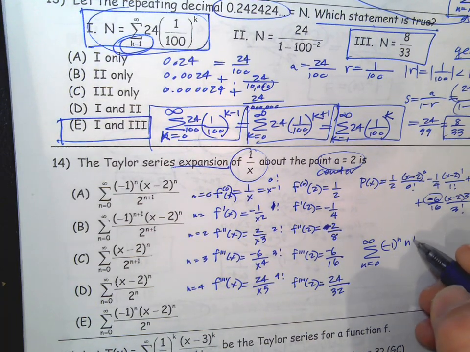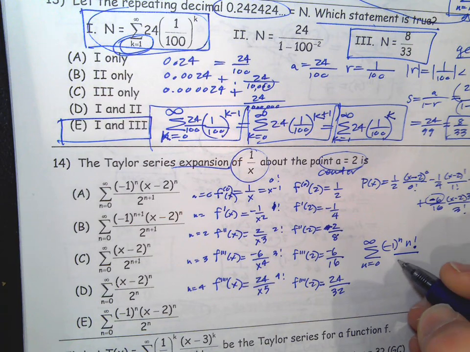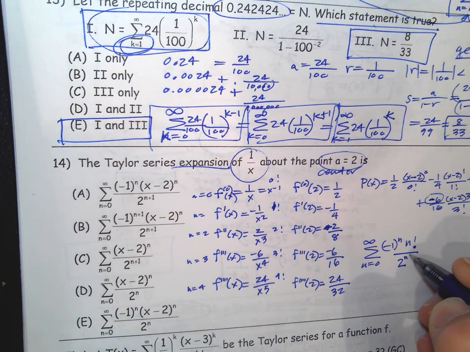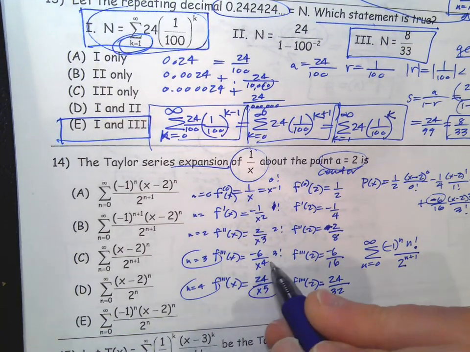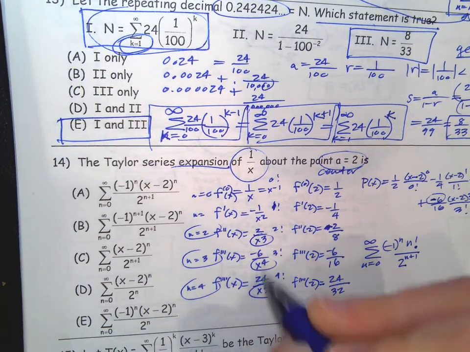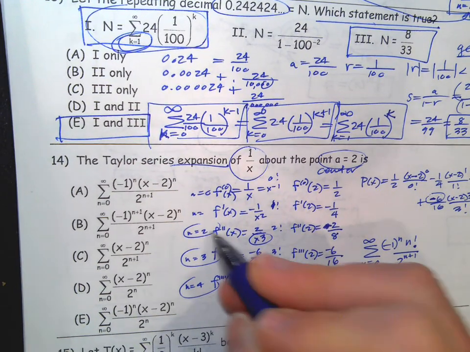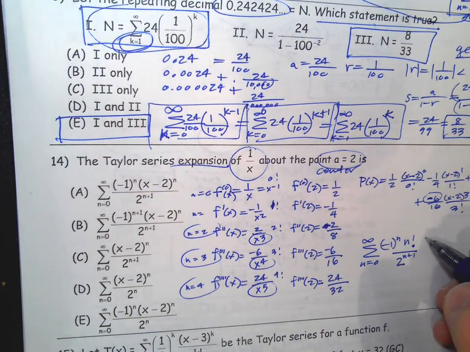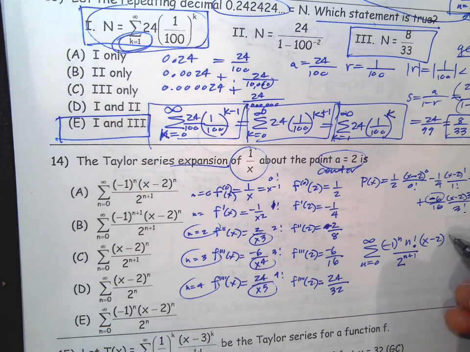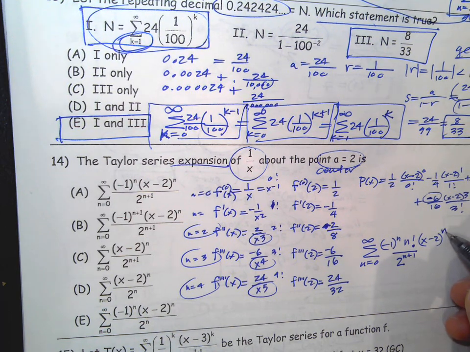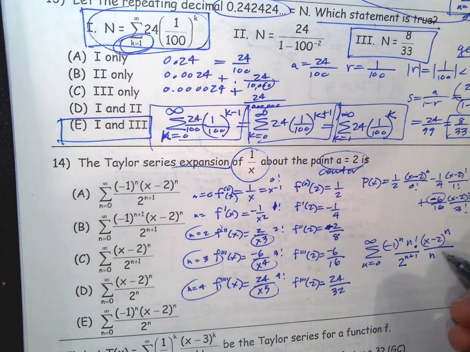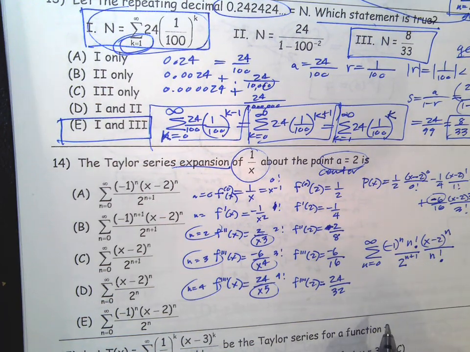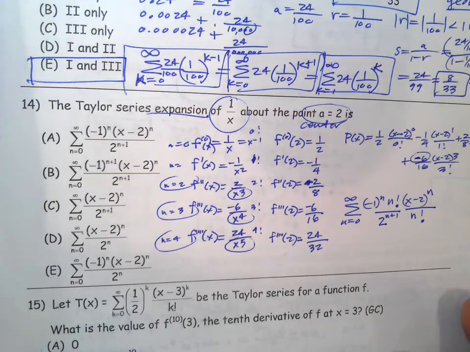So that's n factorial over 2 to the n plus 1, right? Because that x ends up being a 2, to the n plus 1, times x minus 2 to the n power over the factorial on the bottom. That's just part of the Taylor series. It's going to be n factorial. So I think that's it.